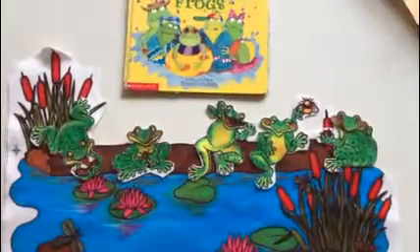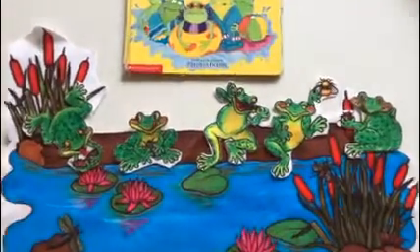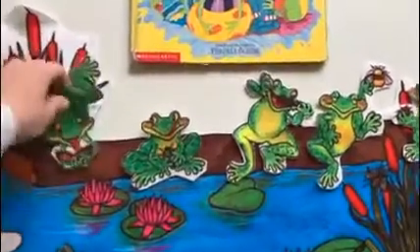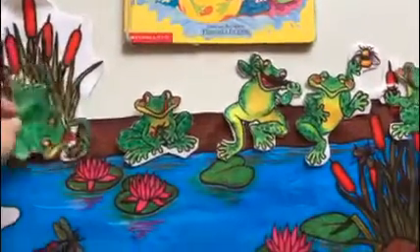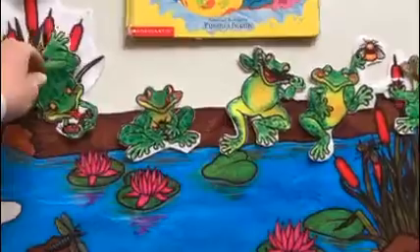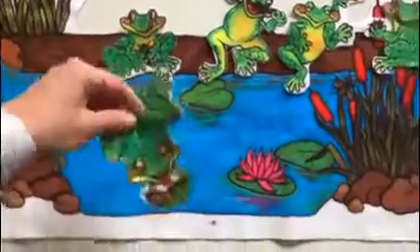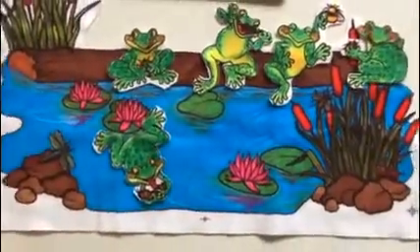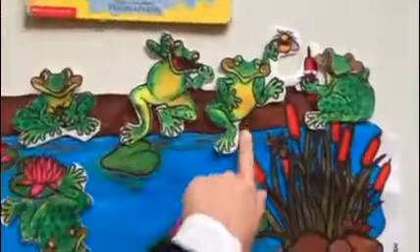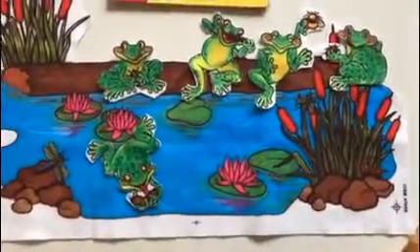5 green and speckled frogs sat on a speckled log, eating some most delicious bugs. Crunch, crunch. One jumped into the pool where it was nice and cool. Now there are 4 green speckled frogs.